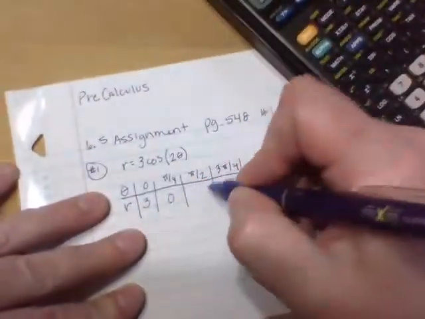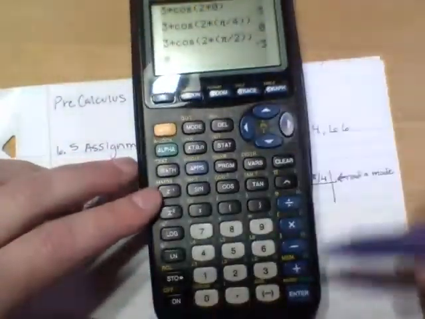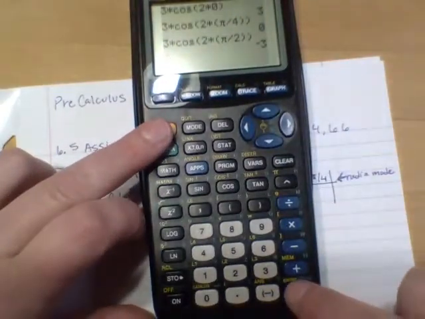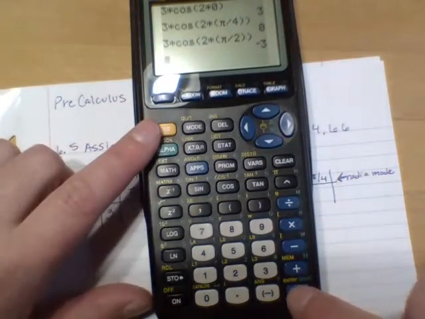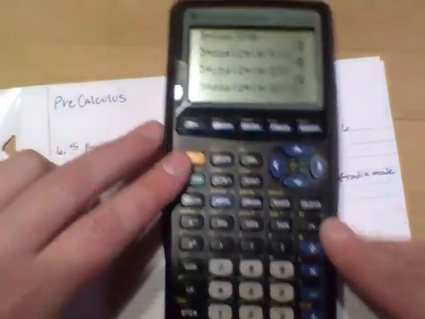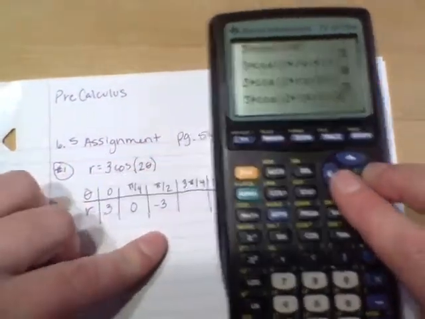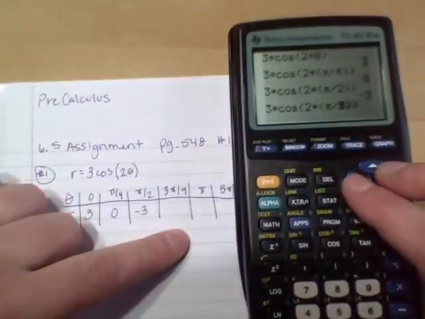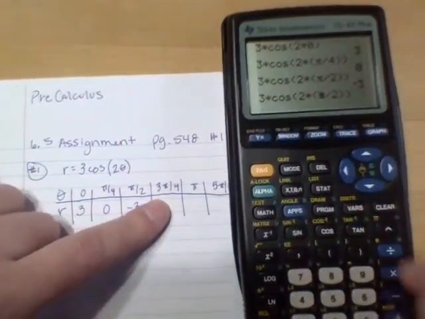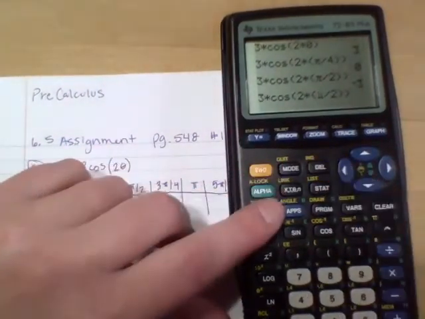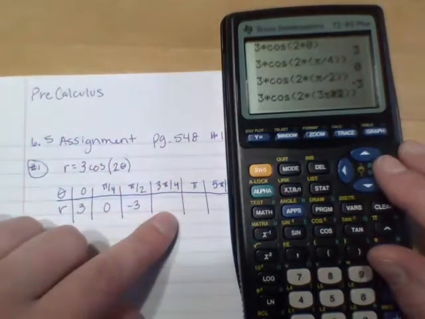So that's -3. And then what I'm doing to get the previous entry here is the second button, which is yellow, and then the word entry, and that gets you your previous answer, so you can kind of just change it from there and not have to retype the whole thing. Either way, the next one is 3 pi over 4.